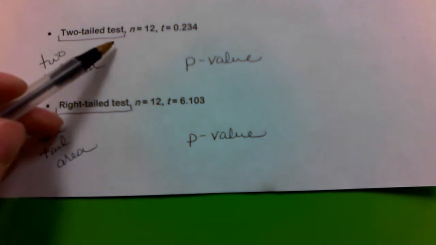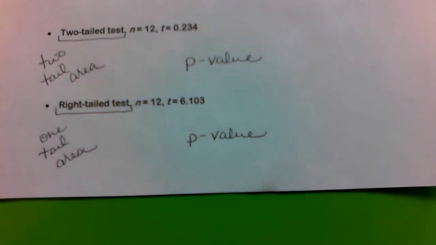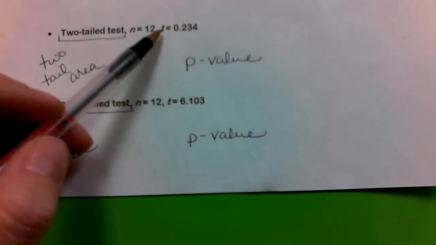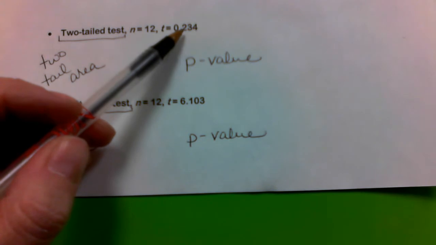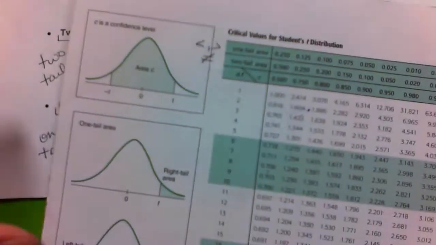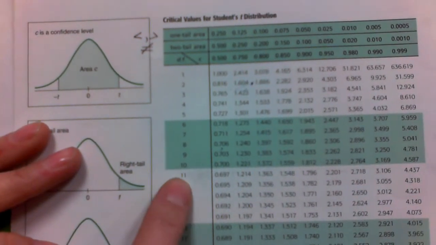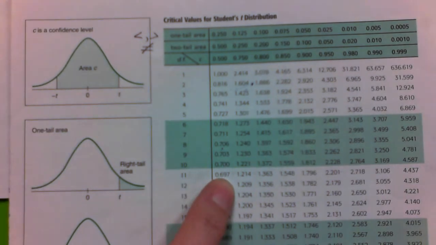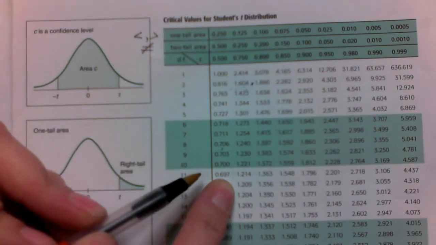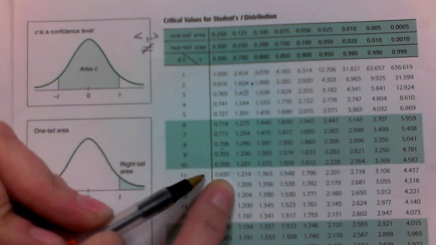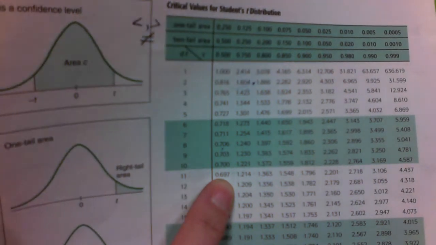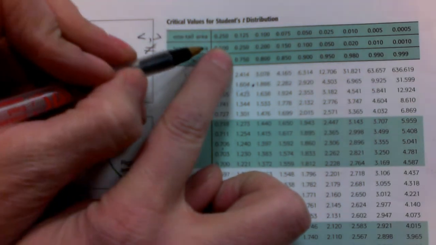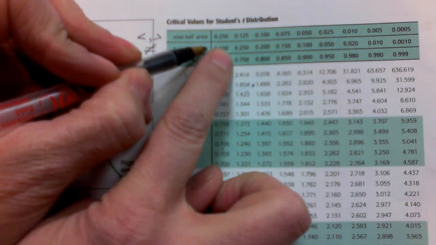All right, two-tailed test, so we're looking at the two-tail area. DF is still 11. Now, my p-value, or I'm sorry, not my p-value, my T calculation, my test statistic is 0.234. So here's 11, and I'm looking for 0.234. Well, the smallest number is 0.697, so 0.234 falls to the left of that. So I am traveling up to the two-tail area, which is in the middle, and I have 0.5, and that would tell me that my p-value is to the left of that number.